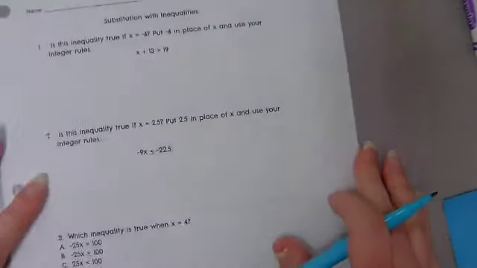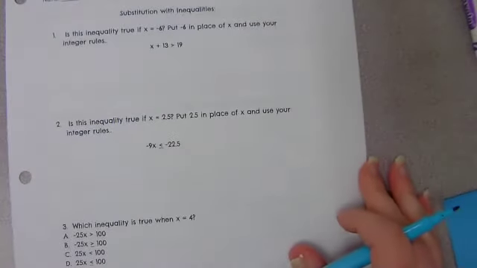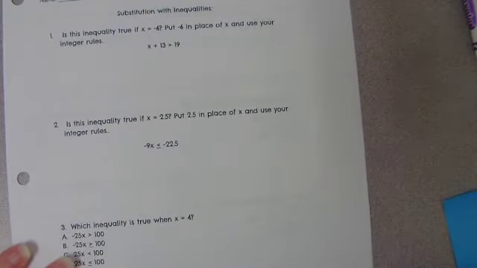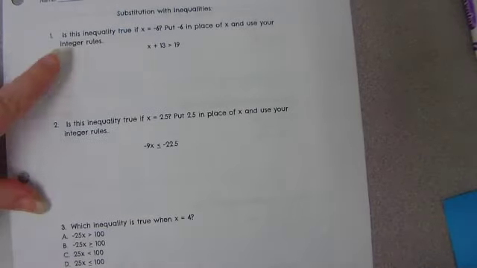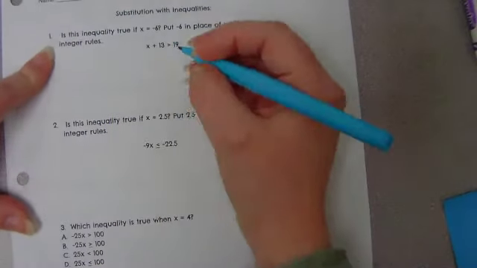So we are simply doing everything we did yesterday. We are plugging in values for x, but this time instead of equals, we are going to use inequality symbols and see if they are true. So I'm going to start with number one. Is this inequality true if x equals -6?